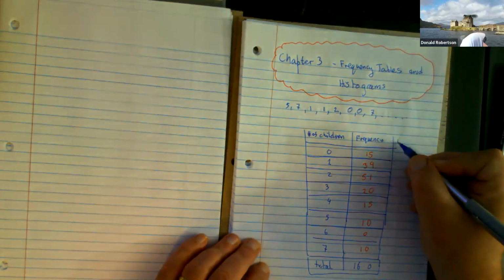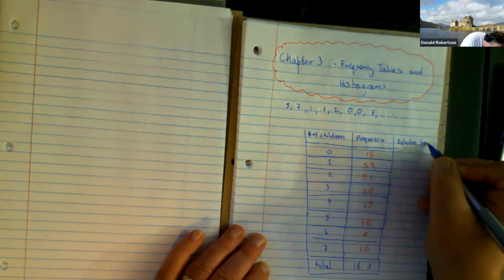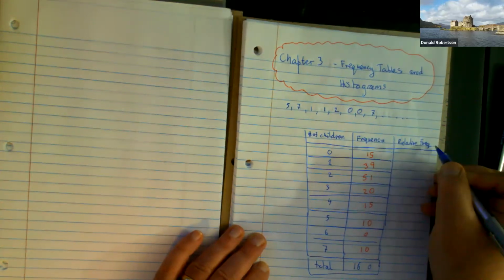Now, if you look at these numbers, isn't there a sort of pattern going on? Doesn't it start off small, get bigger, and then drift away a little bit? So I can see that. There is sometimes an extra column, and this extra column is called the relative frequency.